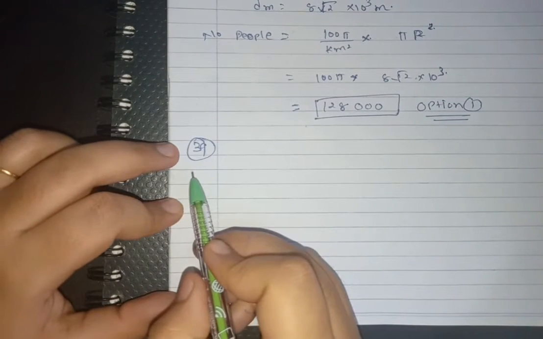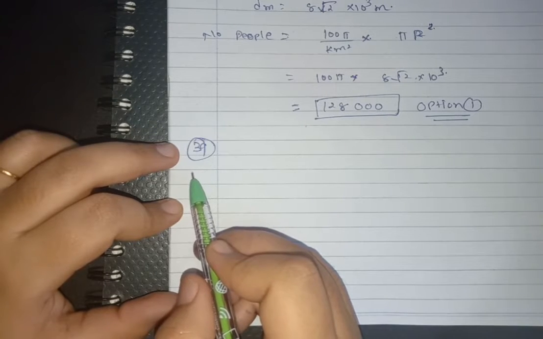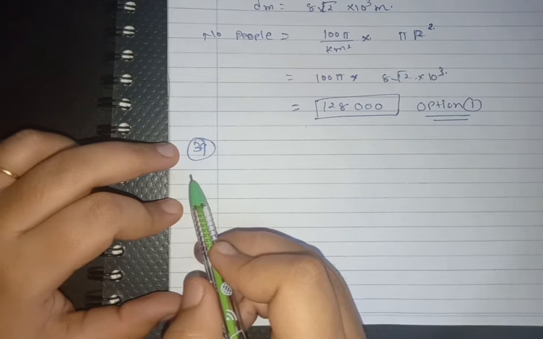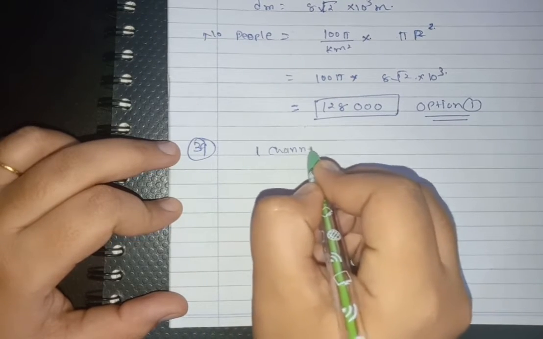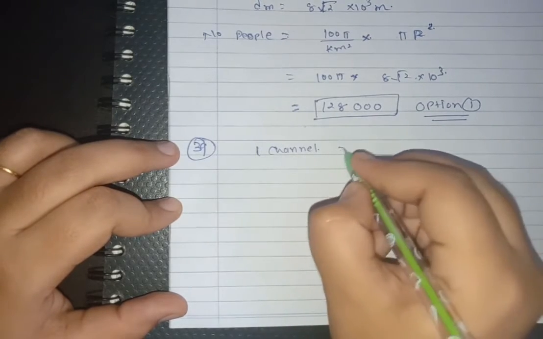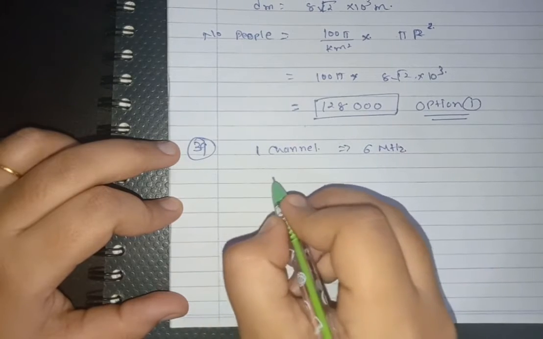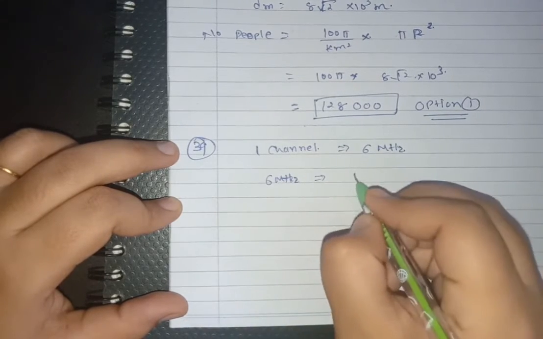In question number 39, a TV signal has a bandwidth of 6 megahertz. We want to find the number of TV channels that can be accommodated in a bandwidth of 12 gigahertz. Here, one channel requires 6 megahertz. That means 6 megahertz bandwidth can accommodate one channel.